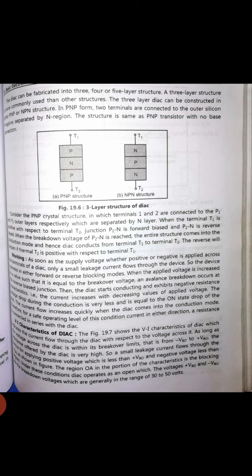When the terminal T1 is positive with respect to terminal T2, junction P1N is forward biased and P2N is reverse biased. When the breakdown voltage of P2N is reached, the entire structure comes into the conduction mode and hence the DIAC conducts from terminal T1 to terminal T2. The reverse will happen if terminal T2 is positive with respect to terminal T1.